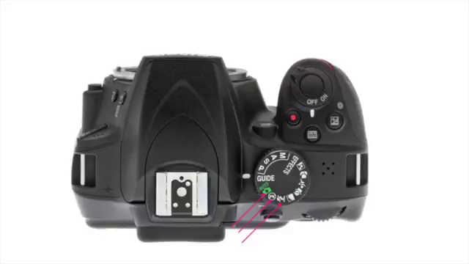A, aperture priority, means that I choose the aperture, so I can choose how much I want in focus and how much I don't want in focus. And then manual means that you're controlling everything. You're controlling your aperture, you're controlling your shutter, and you're controlling your ISO.